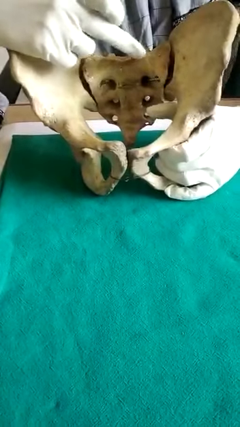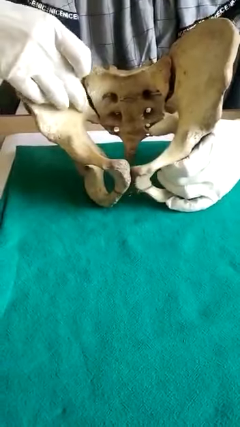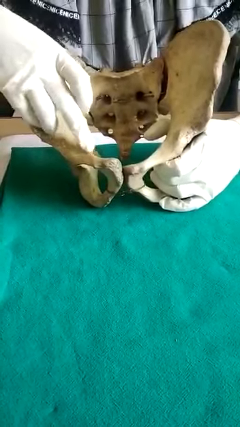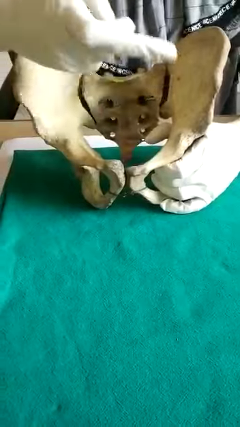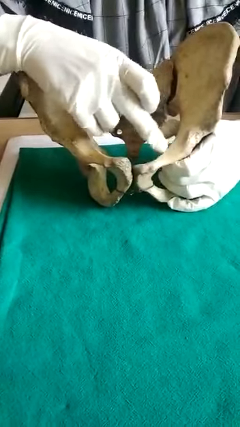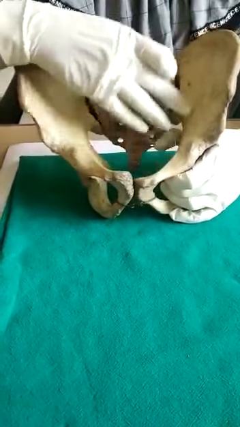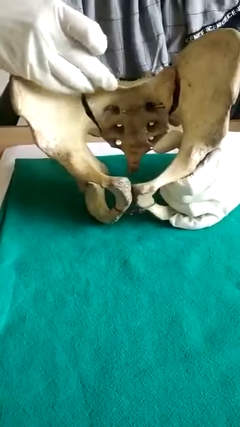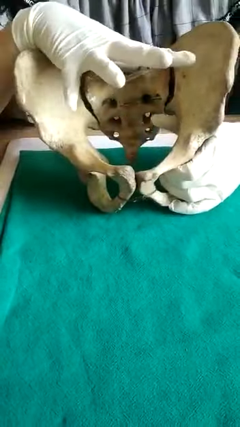So I will repeat the boundaries. Sacral promontory, ala of sacrum, linea terminalis. Linea terminalis means iliopubic eminence, pectinate line, then we have pubic crest, right? Opposite side same: pubic crest, pectinate line, iliopubic eminence, right? So this whole line is called linea terminalis, and here again ala of sacrum and sacral promontory. So this is the demarcation. This is true pelvis, this is false pelvis, right?